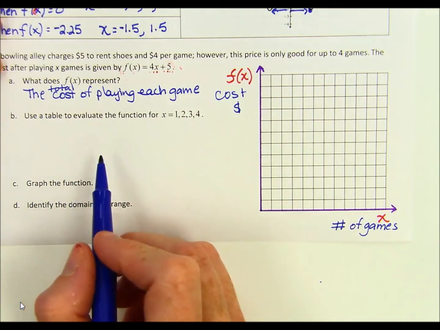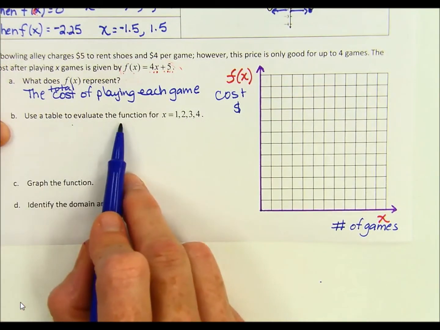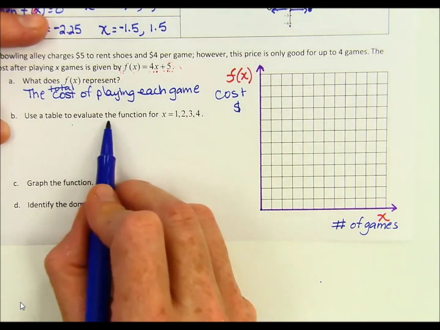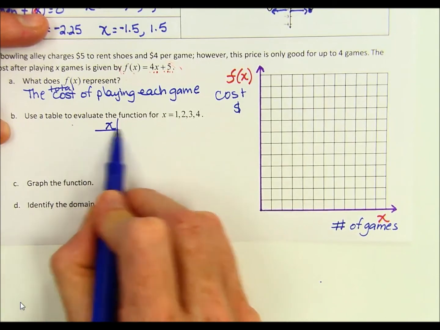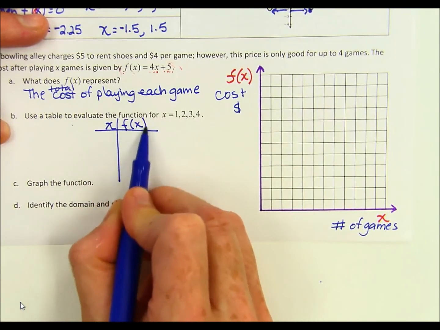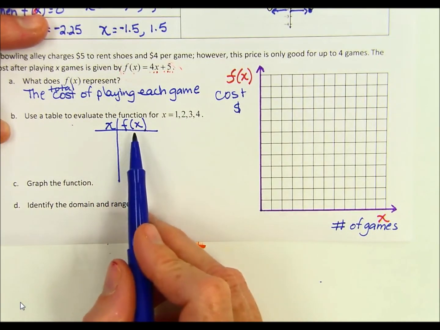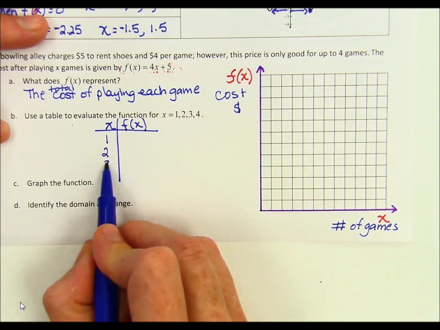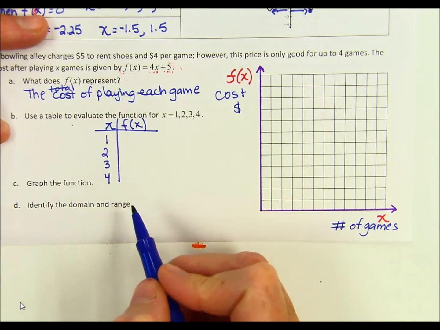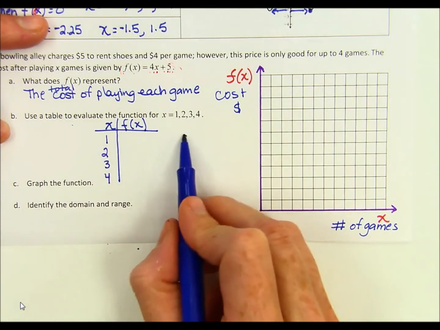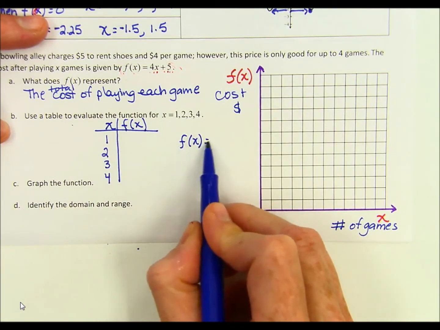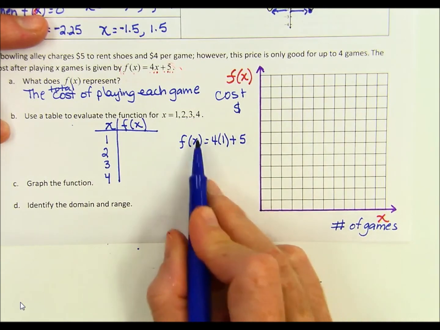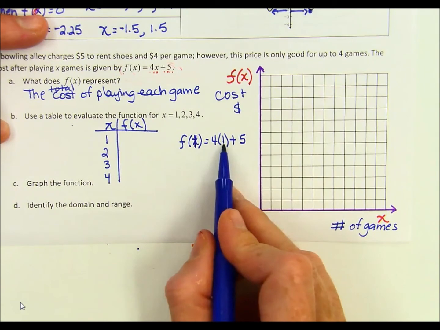Now it says use a table to evaluate the function for 1, 2, 3, 4 games. So we are going to use a table. We're going to label it x, and we're going to label it f of x, not y, because we're in function notation. So we're going to input 1, 2, 3, 4. For one game, it is quick and easy to evaluate because if I put 1 in there, I'm going to get 9.